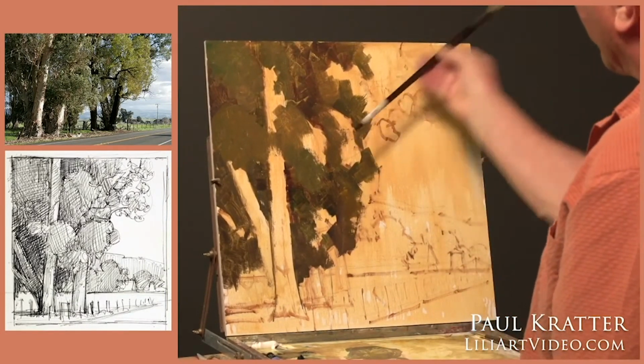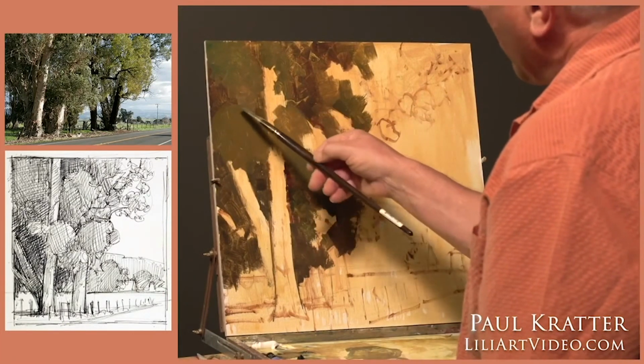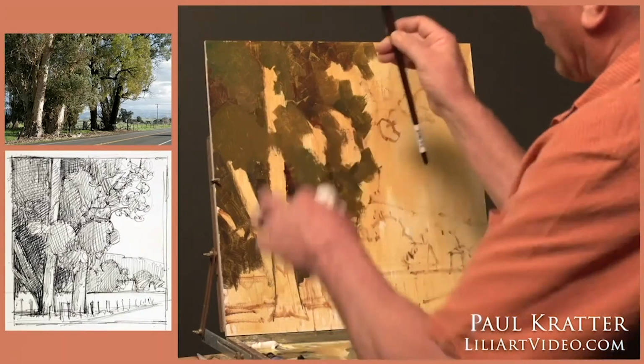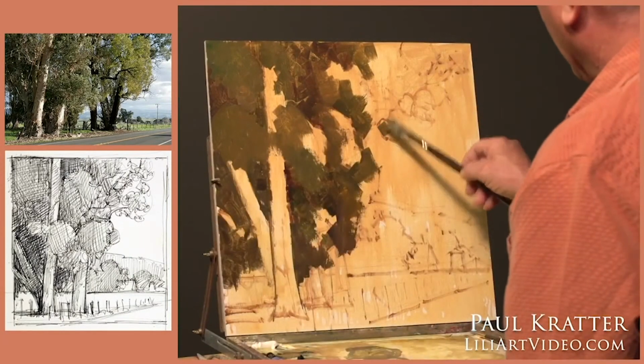Again, light's coming from here, from the right-hand side and the top. There may be some spots of light that hit this. I can add that later, but this is further away from this light source.